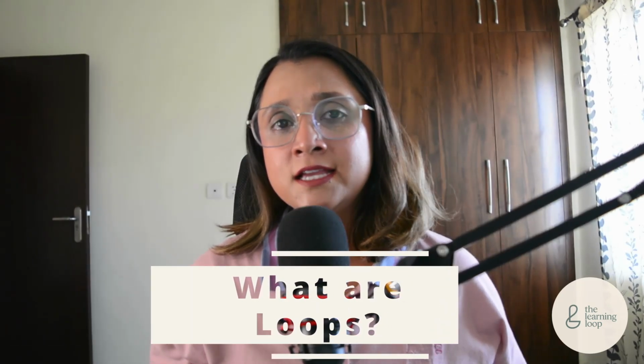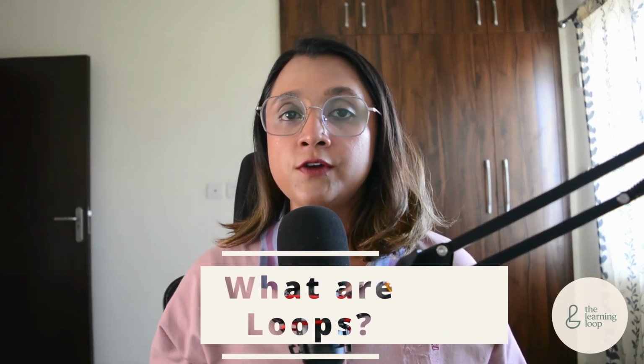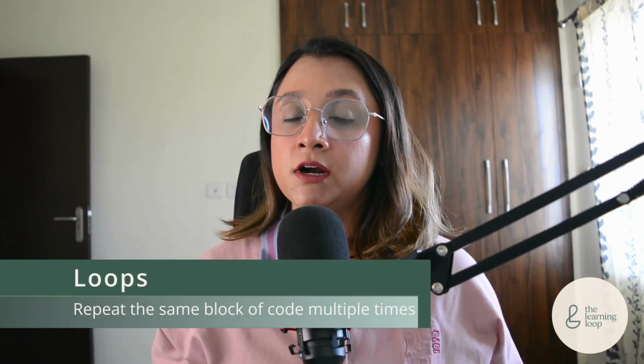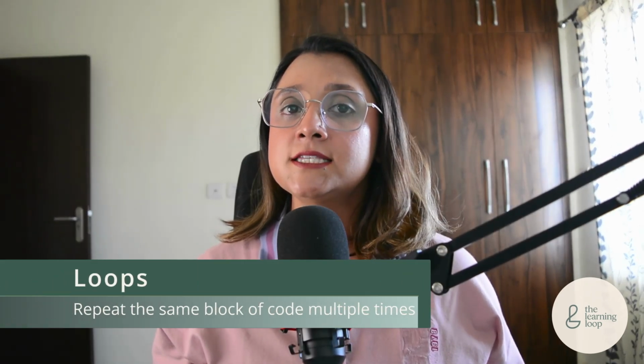Let's start with a simple question. What exactly is a loop? A loop is used when you want to repeat a block of code multiple times. So instead of writing the same code again and again, you can use a loop to automate repetition. For example, I want to print numbers from 1 to 5. So I can write print 1, print 2, print 3, print 4, print 5. Now this works, but it's not efficient. Now imagine doing this for 100 numbers. That's where loops come in.